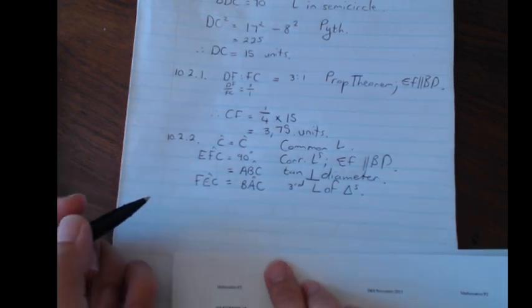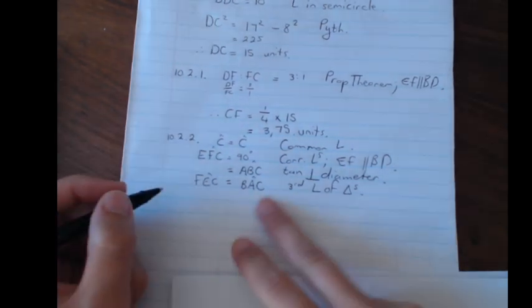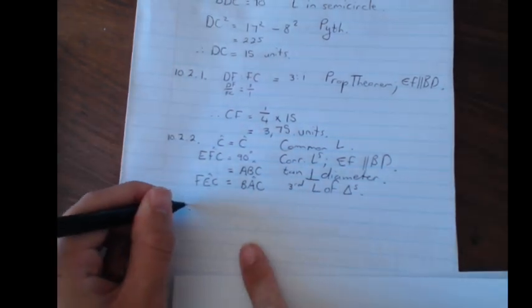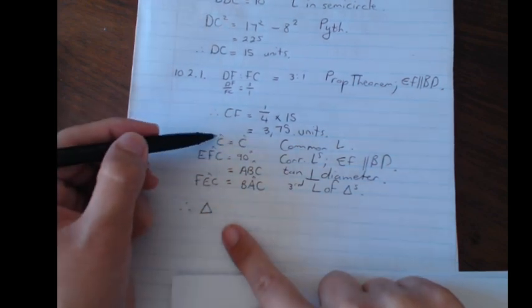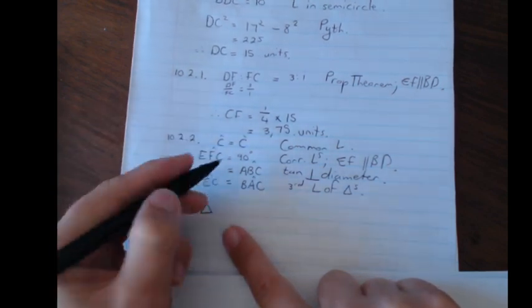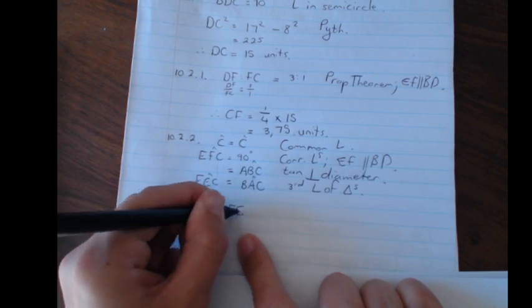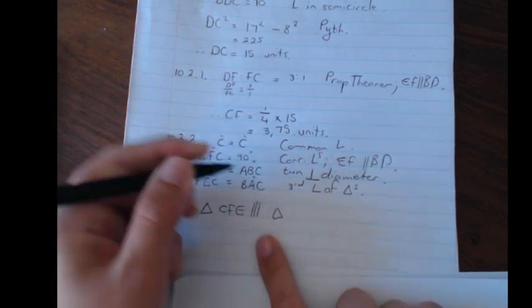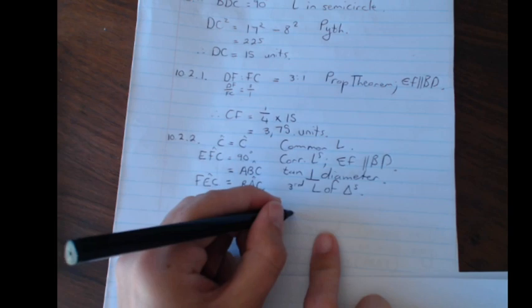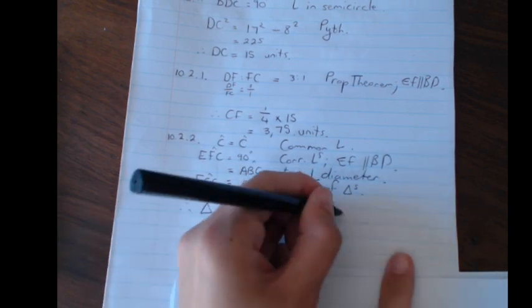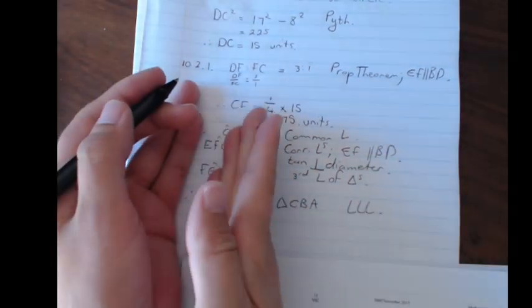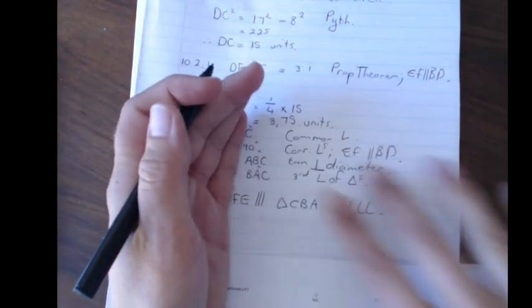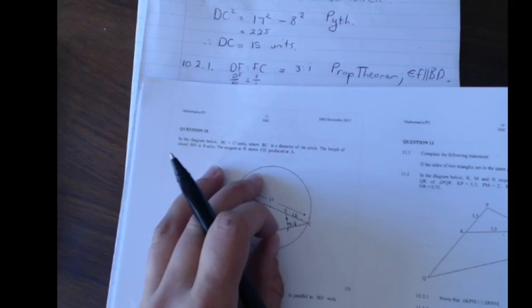Okay, so then to list here, you see now my listing from here. So triangle, and I look at the angles, CFE is similar to triangle CBA. You see why I list this, the one triangle and the other triangle, then I don't actually even have to go look at the sketch.